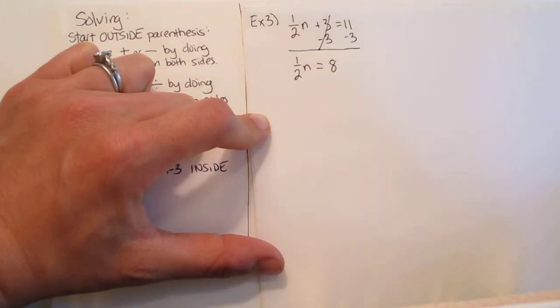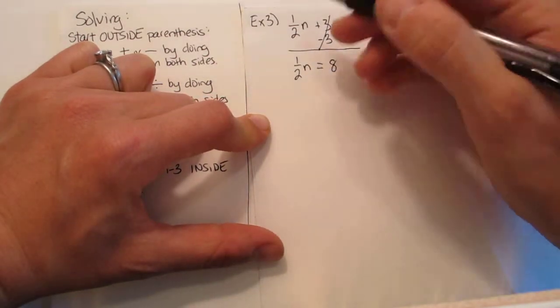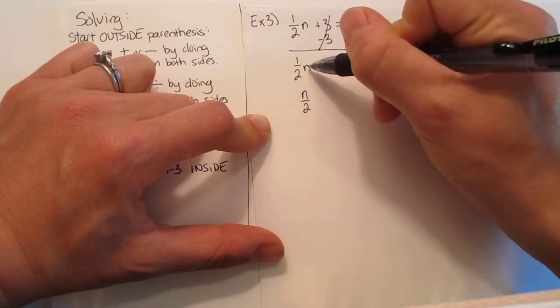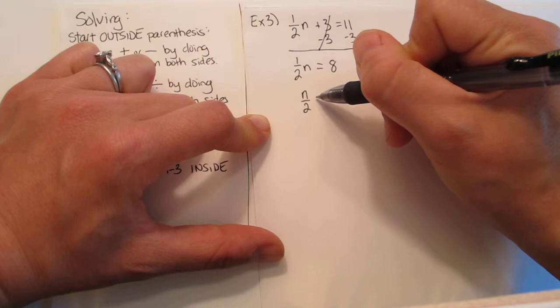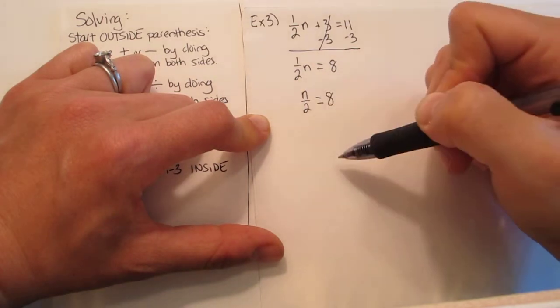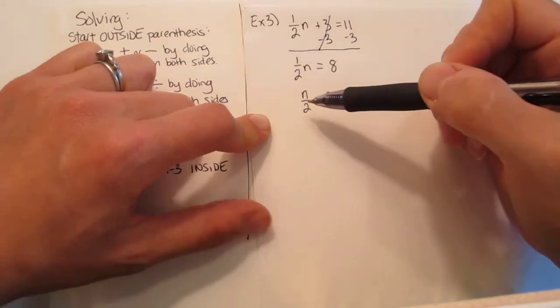And then if you'll remember from our last lesson, 1/2 n is the same exact thing as 1n over 2. That n can just slide up to the top of the fraction. So I'm going to do that because it's going to make my problem a lot easier. And remember, 1n, I don't really need the 1. So I'm down to just a one-step equation.